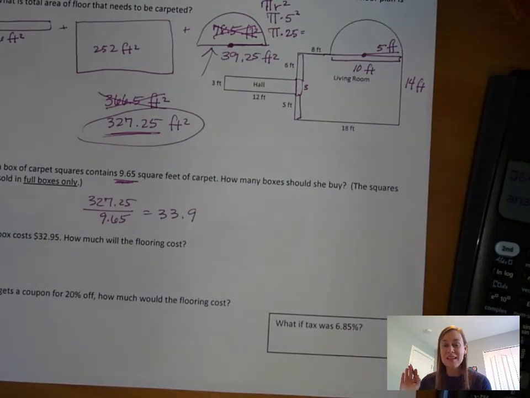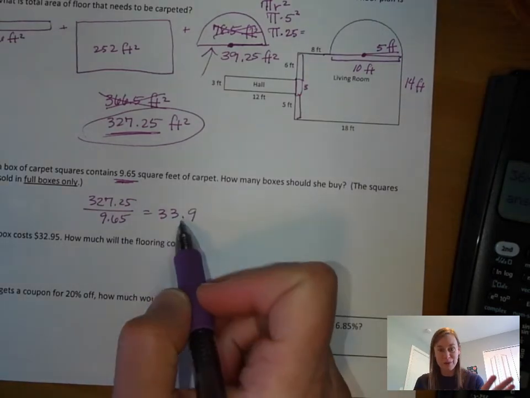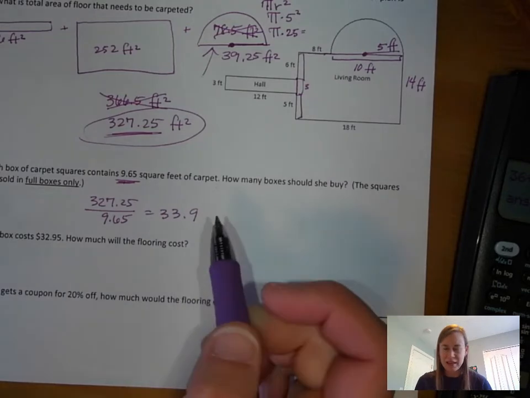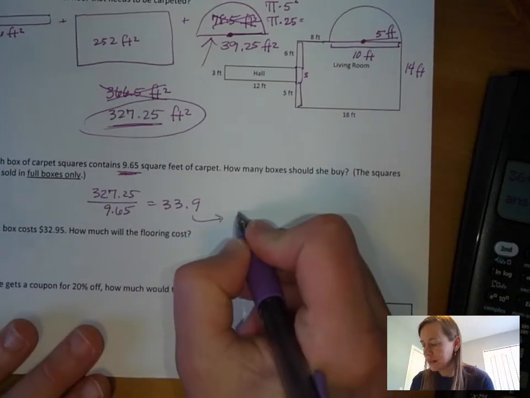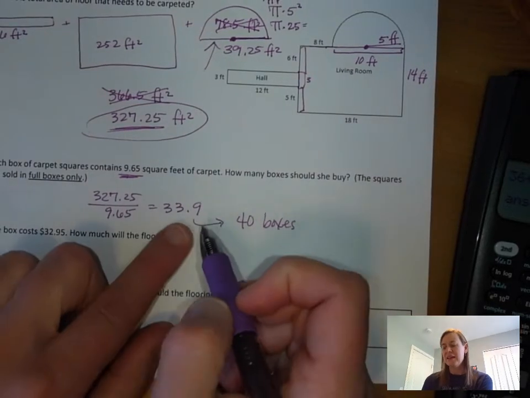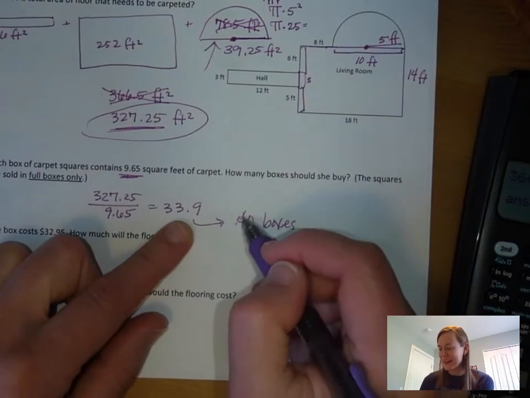So it sounds to me like she needs to get 40 boxes, so, not 40 boxes, 34 boxes, so that every little bit is covered, and maybe she has a little extra, that's fine. So we're just going to round that up to 34 boxes. And I just want to say again, I know 9 rounds up to, dang it, I said 30.